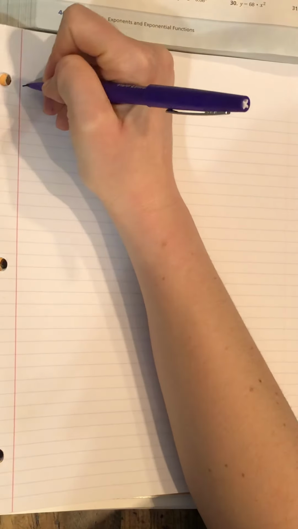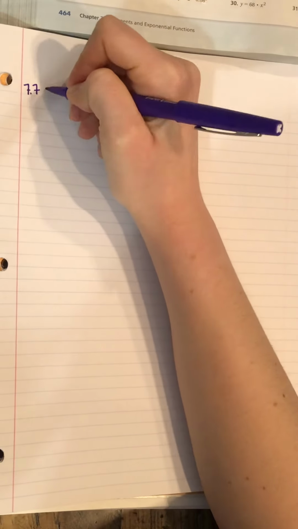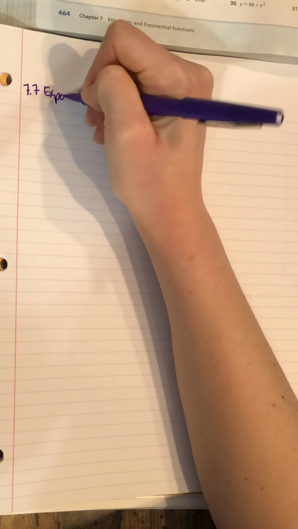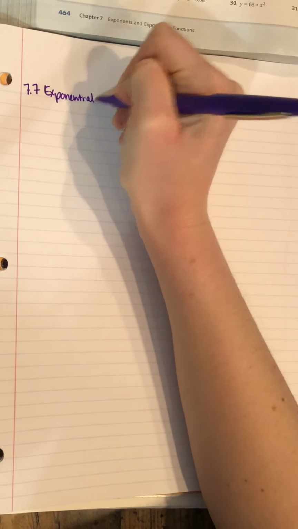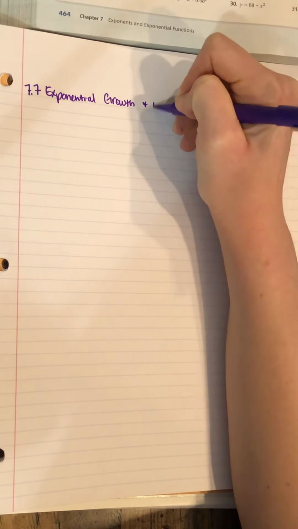Today we are just going to jump straight into the lesson. We are starting on section 7.7, and this is on exponential growth and decay.